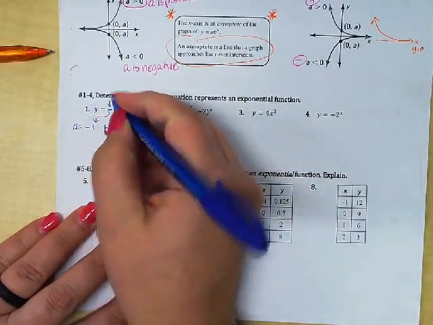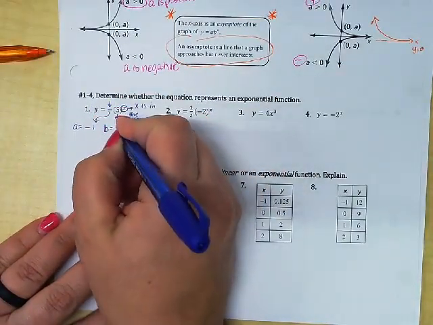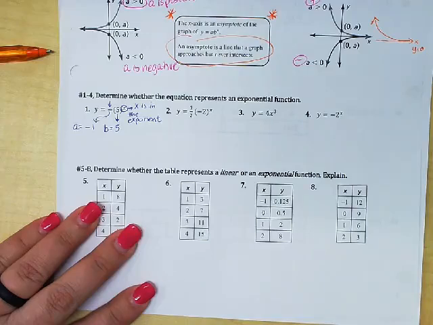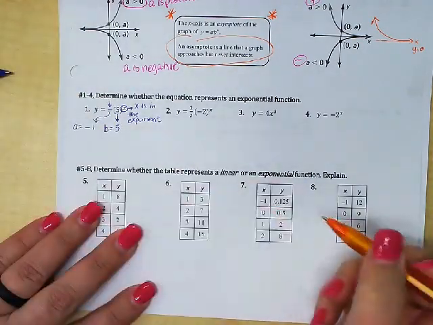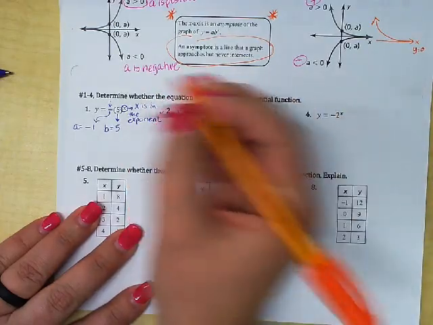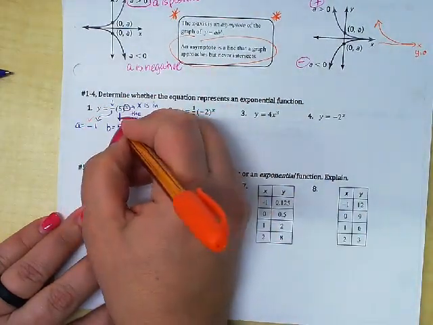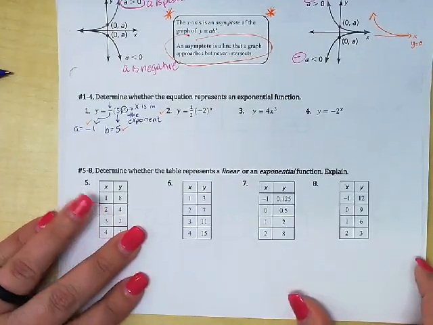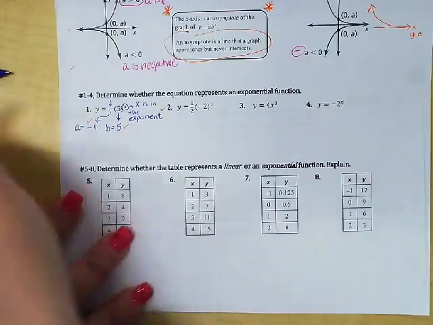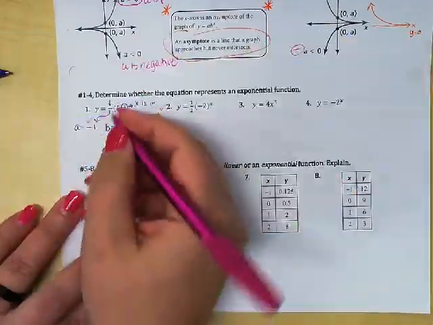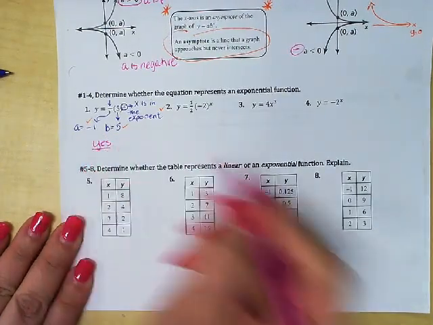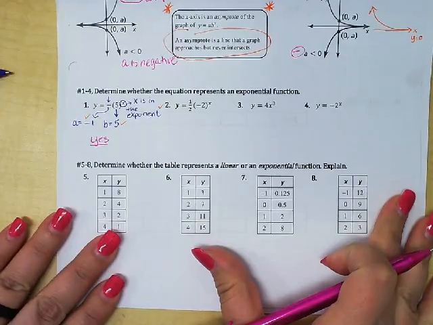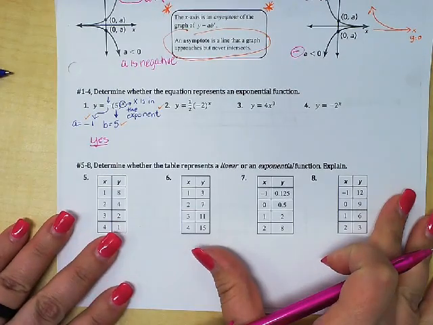So in this case, what is our b value? Our b value is 5. That is positive, and it is not a 1. So this meets all of the requirements. x is in the exponent, a is not 0, and b is a positive number other than 1. This is a definitive yes. Yes, this is an exponential. Okay, let's try number 2.